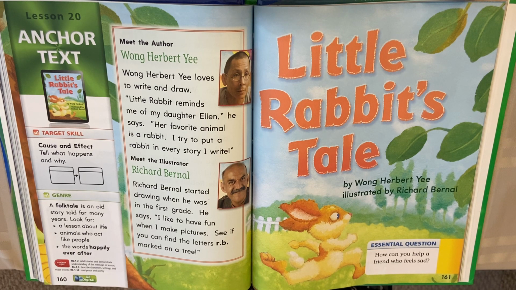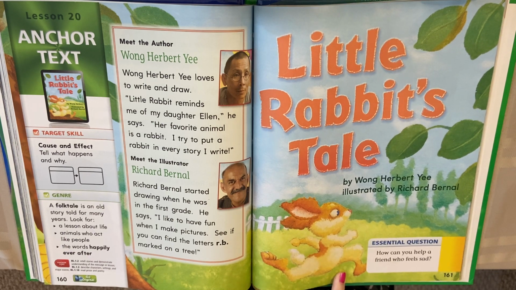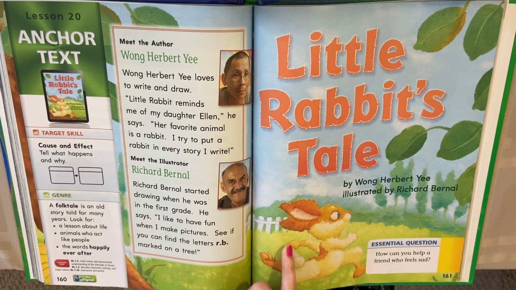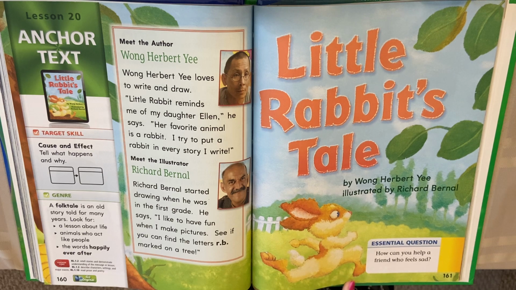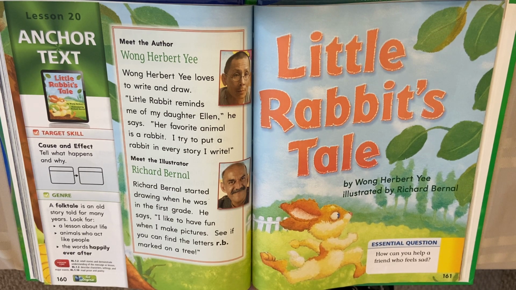Usually folktales are fiction, right? It means they're not real. And if you look at how this rabbit is running, that right away tells you rabbits don't run like that, right? They get down on all fours and they're hopping, right? Not running like this. So it lets you know that this is not a real story.